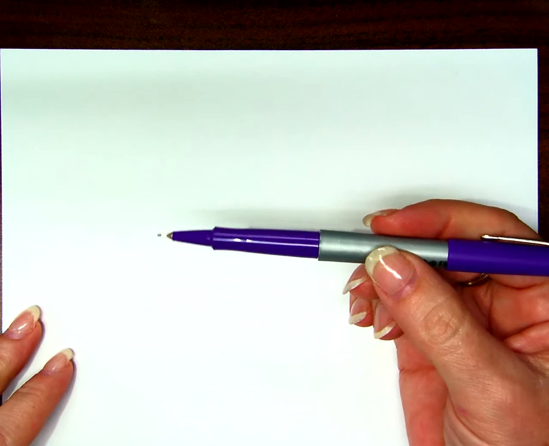I also got new pens. They are fine point. Yes. They were a present.